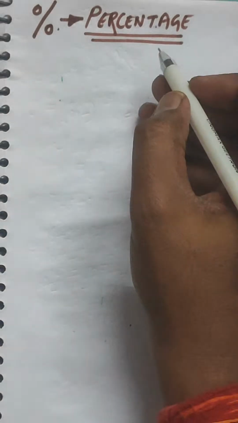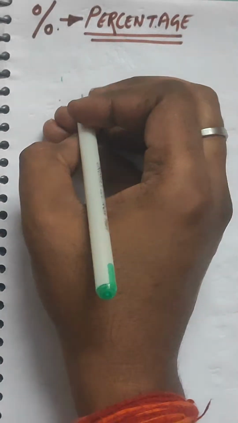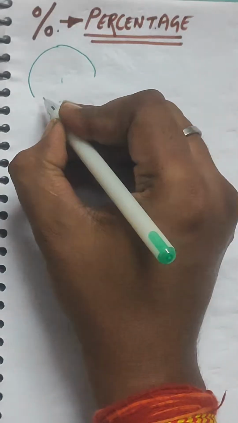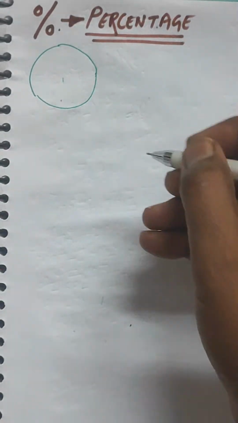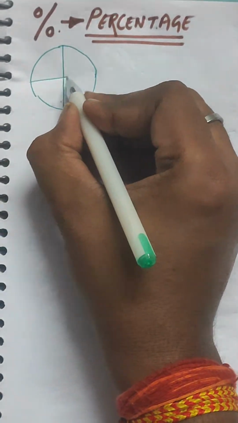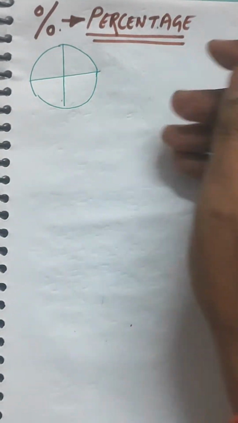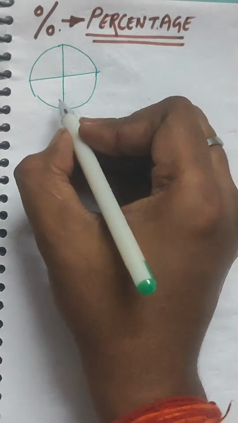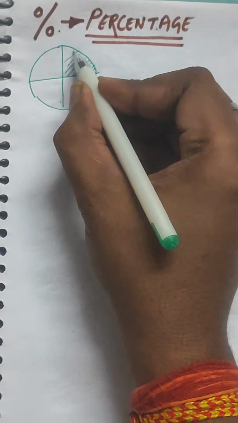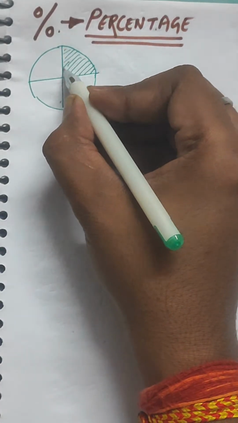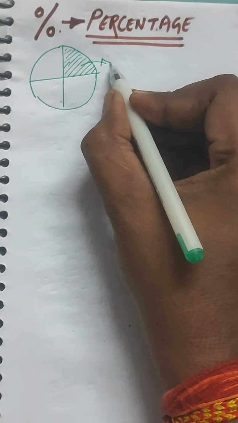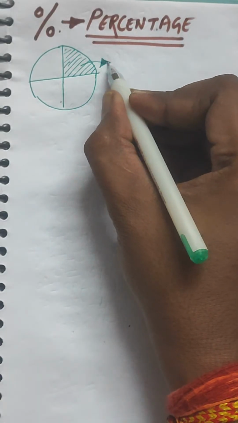Okay, students, I hope you must have gone to a pizza shop and seen a pizza like this. In a pizza there are generally four sections. If you are sitting in the shop with your friends, four friends eating a piece of pizza each, suppose this is the portion you get.